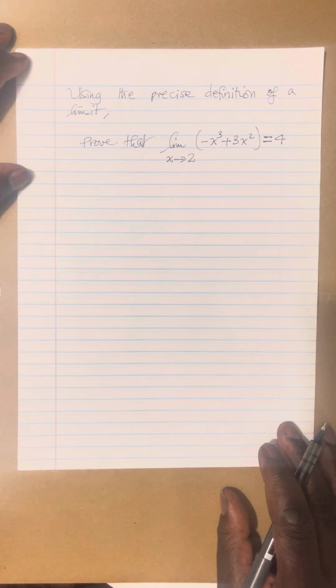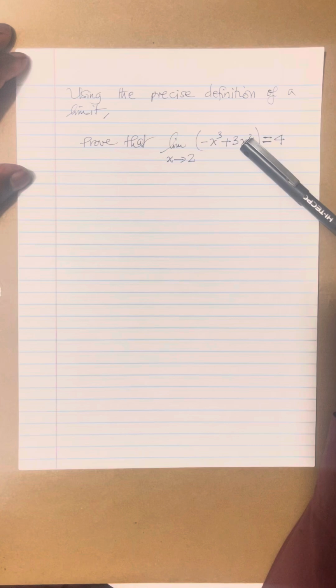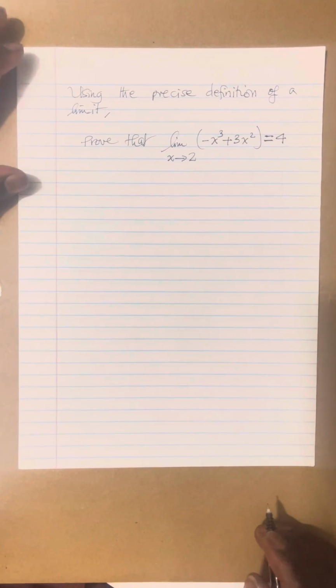It says, using the precise definition of a limit, prove that the limit as x approaches 2 of minus x cubed plus 3x squared is equal to 4. Naturally, if you substitute the 2 into that place there, you get minus 8. Substitute 2 there, it's going to be 4 times 3, 12. Minus 8 plus 12 is indeed 4. How do we prove this using the precise definition of a limit?